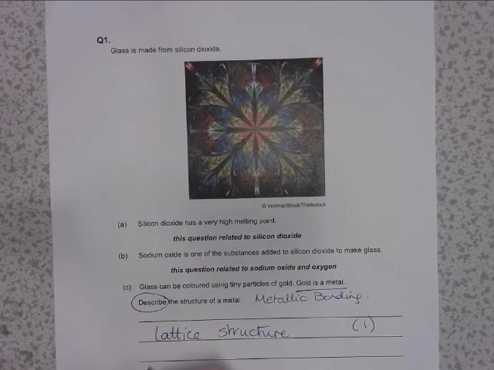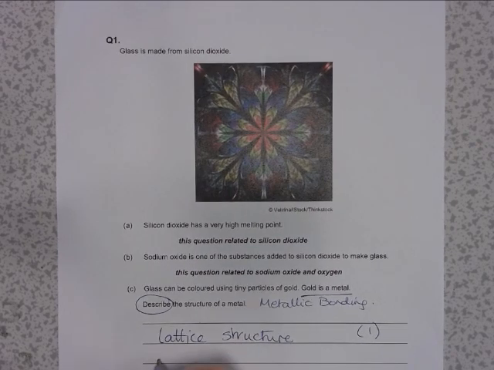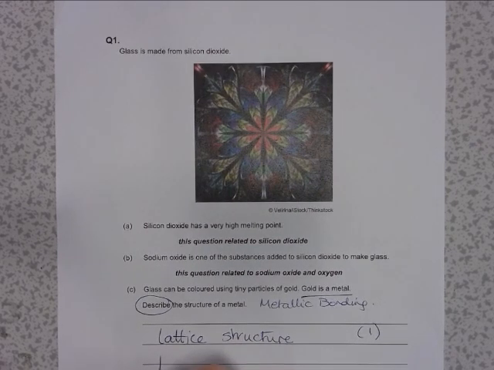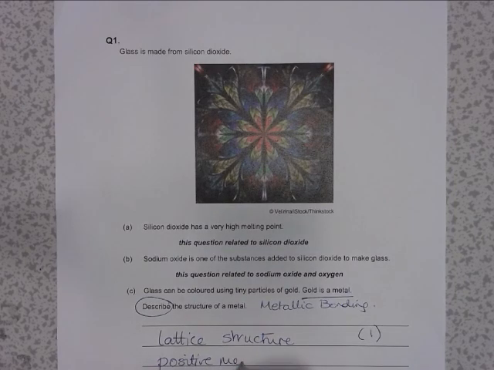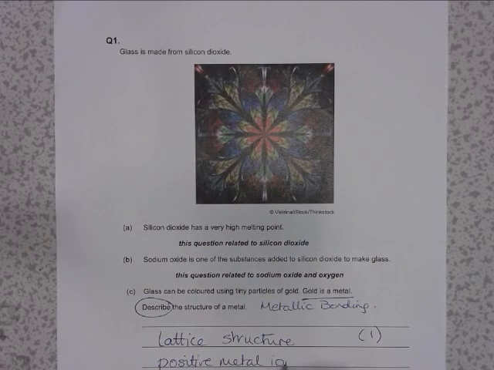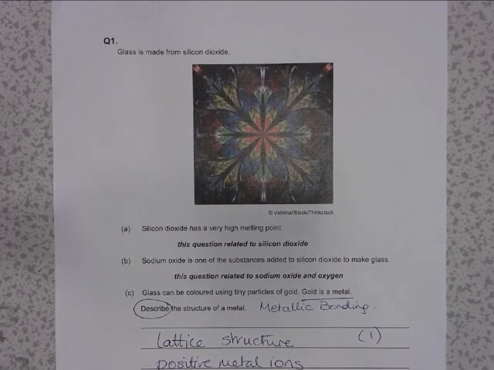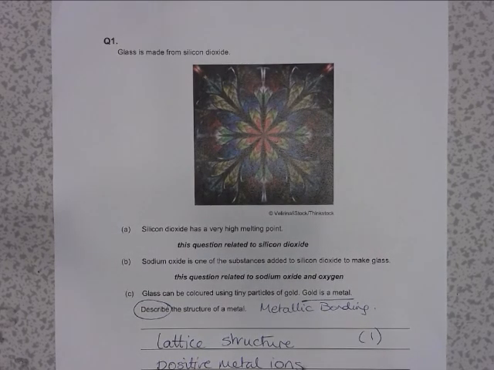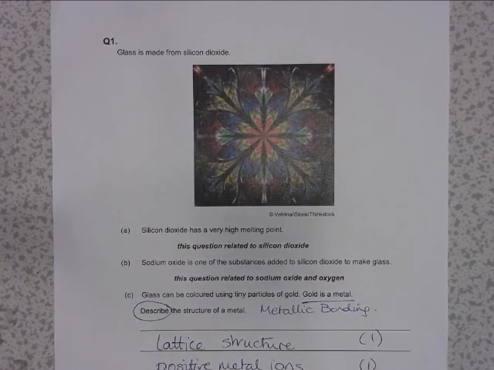Your second mark is then for saying what kind of particles are involved in this lattice, and because it's a metal, the lattice is made out of positive metal ions. You could use the word atoms, but it is more accurate to use the phrase positive metal ions, and that gets you your second mark.